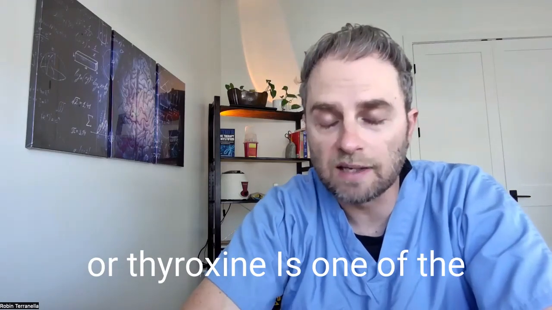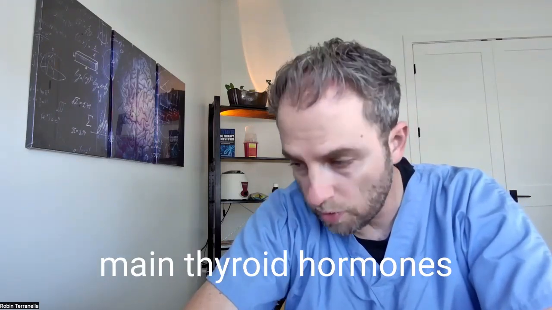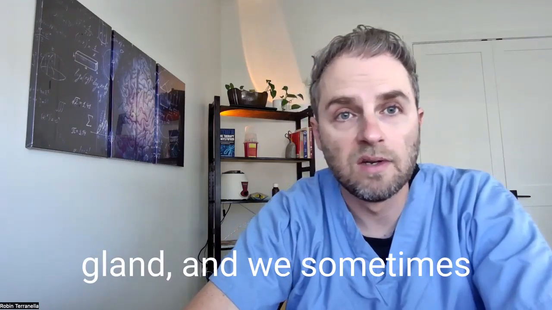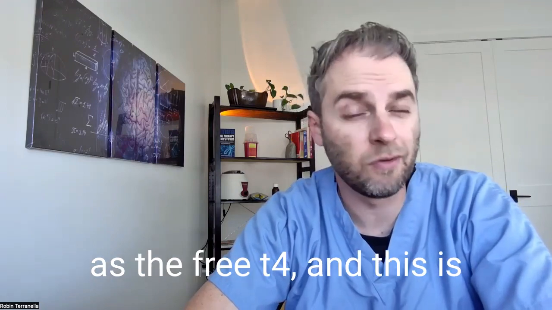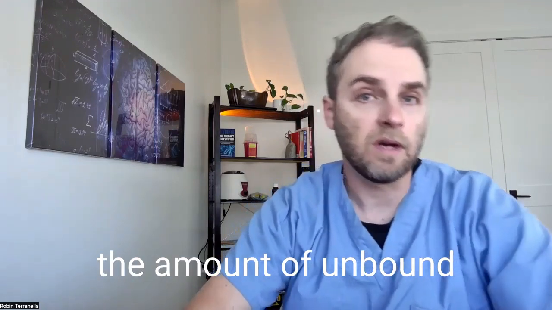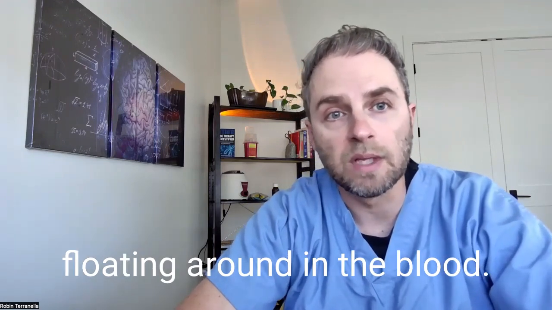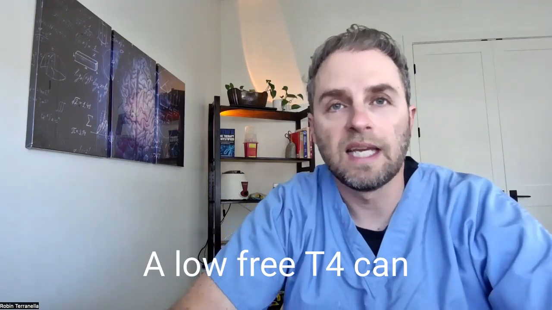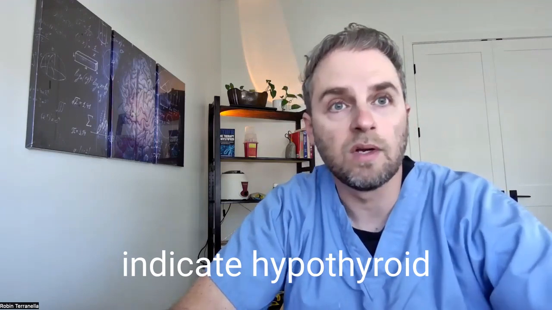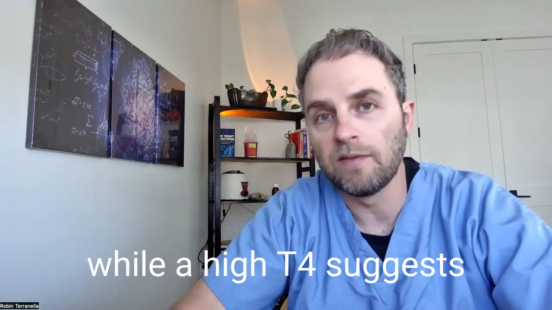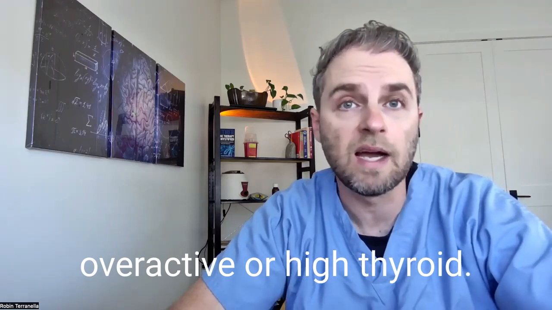T4 or thyroxine is one of the main thyroid hormones produced by the thyroid gland, and we sometimes measure something known as the free T4, and this is the amount of unbound or bioavailable thyroxine floating around in the blood. A low free T4 can indicate hypothyroid or underactive thyroid, while a high T4 suggests overactive or high thyroid.